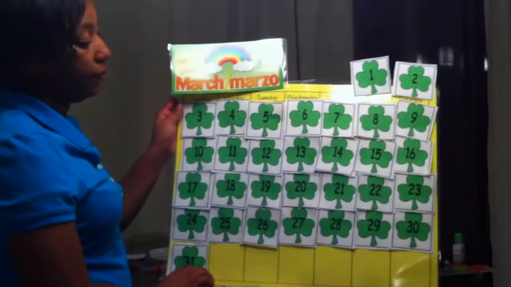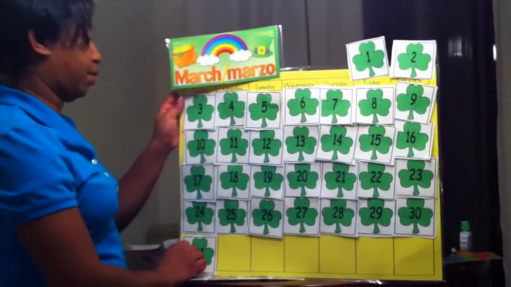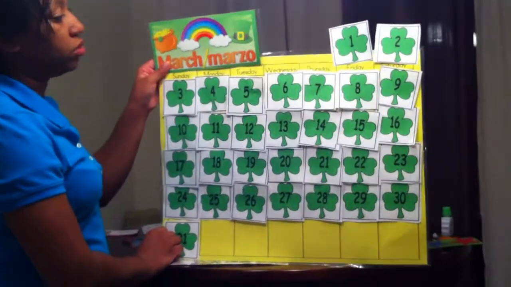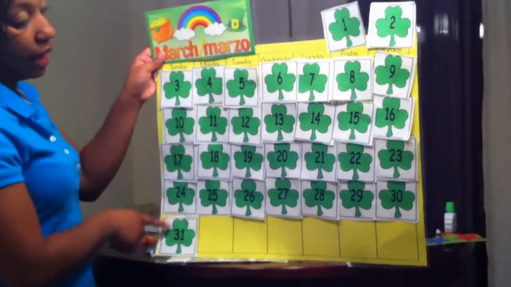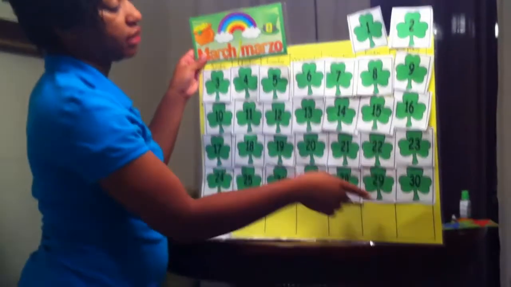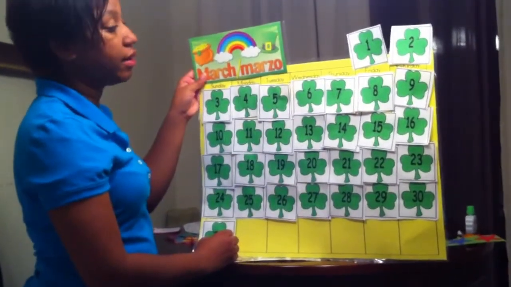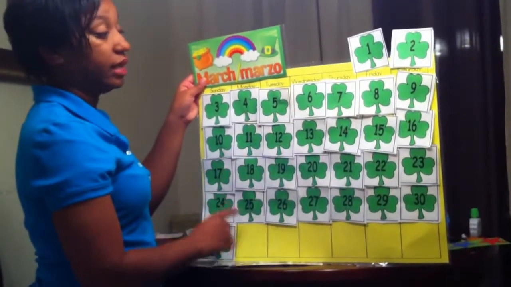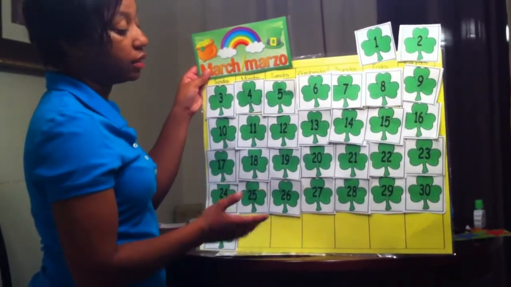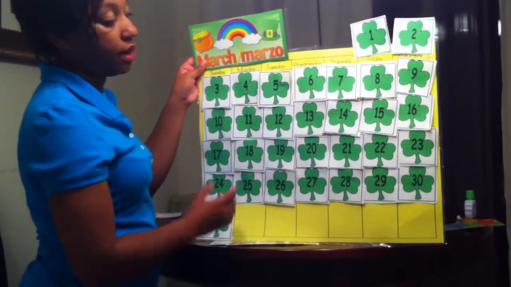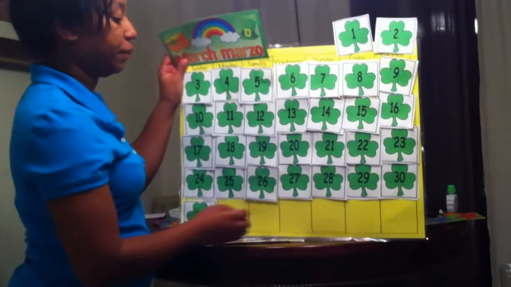My next game will be the calendar counting game. You can have your students count the number of Sundays in the month, the number of Saturdays in the month, the number of holidays that are in the month. They can count the number of days that's in the month. And if you have birthdays in your classroom, they can count the number of students that have birthdays.